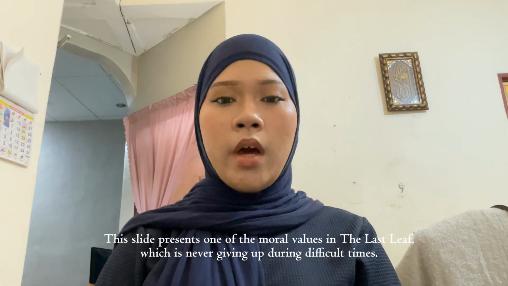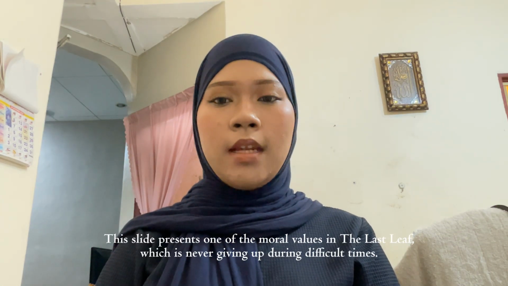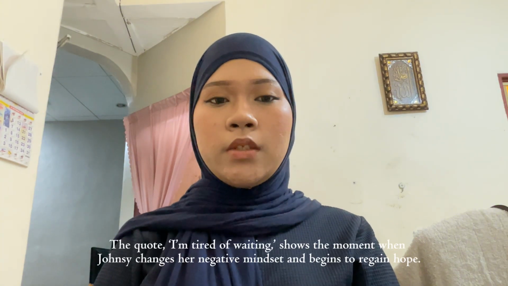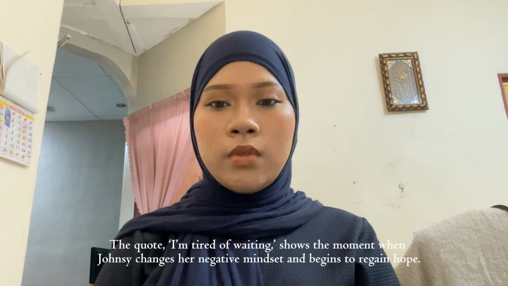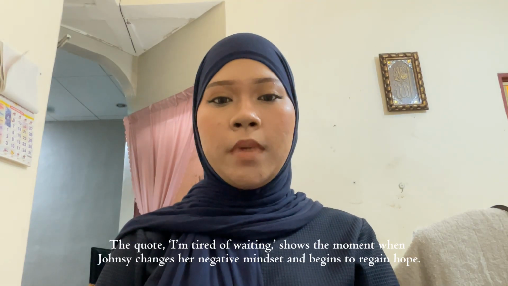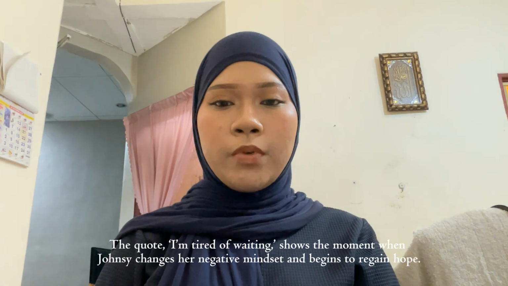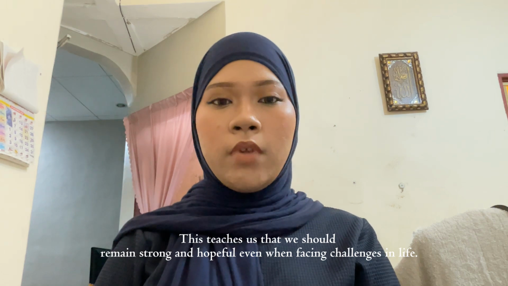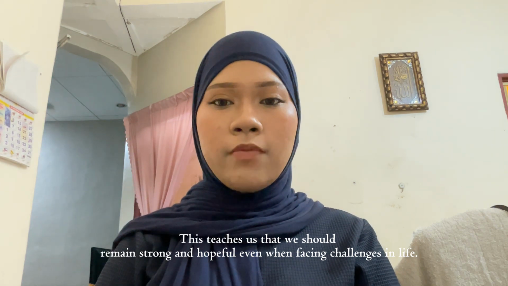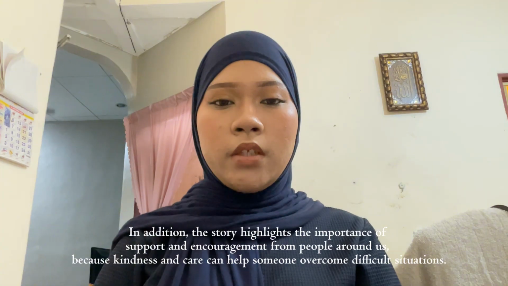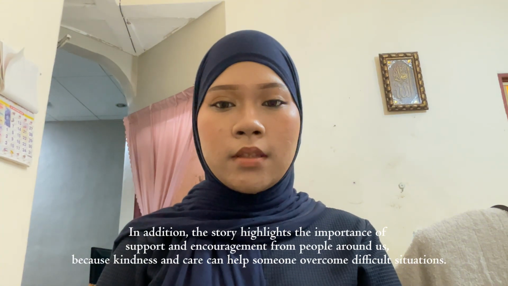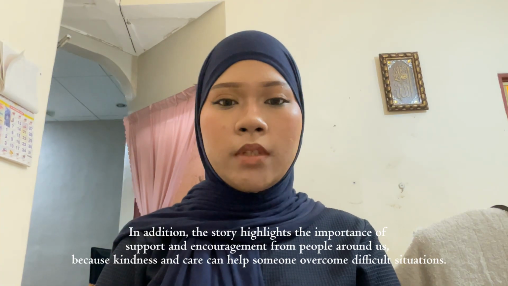This slide presents one of the moral values in The Last Leaf, which is never give up during difficult times. This quote, "I'm tired of waiting," shows the moment when Johnsy changes her negative mindset and begins to regain hope. This teaches us that we should remain strong and hopeful even when facing challenges in life. In addition, the story highlights the importance of support and encouragement from people around us, because kindness and care can help someone overcome difficult situations.